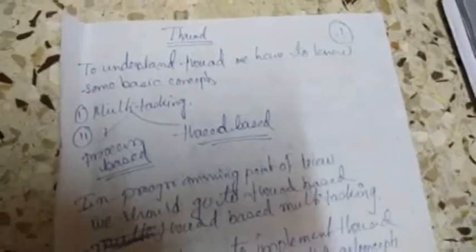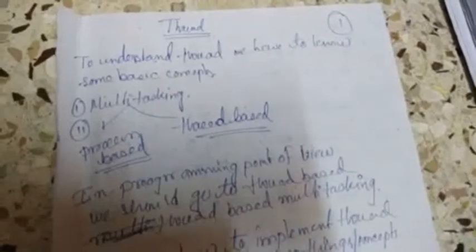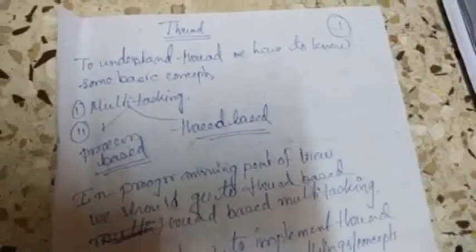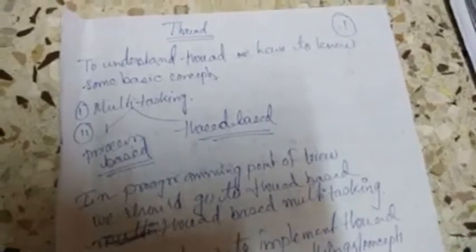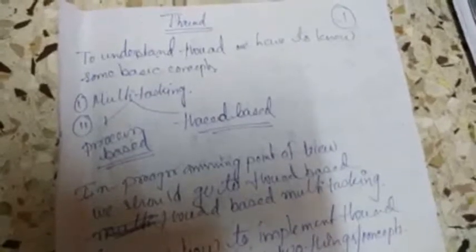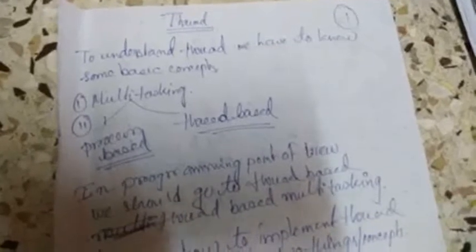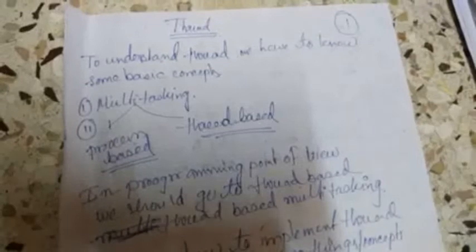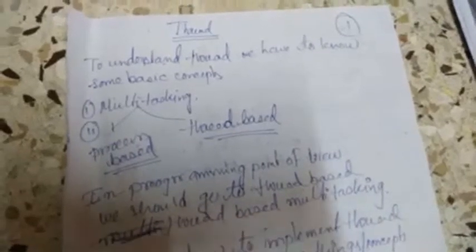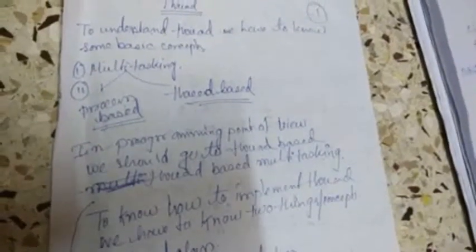That means if I am doing different work using different threads parallelly, the total time required to complete a task may be less if we divide each work and complete it differently. So from the programming point of view, we should go to thread-based multitasking.